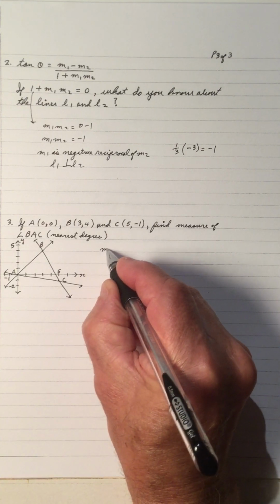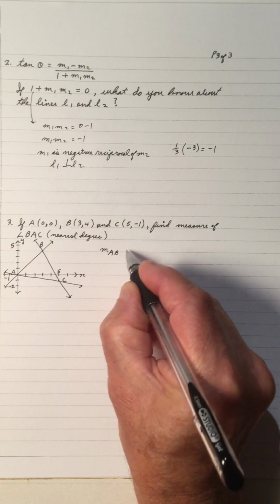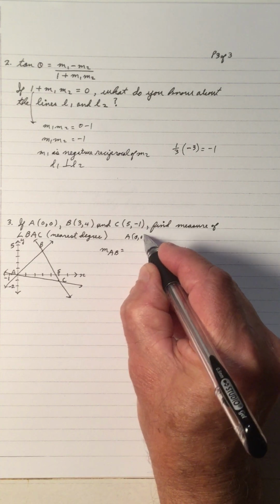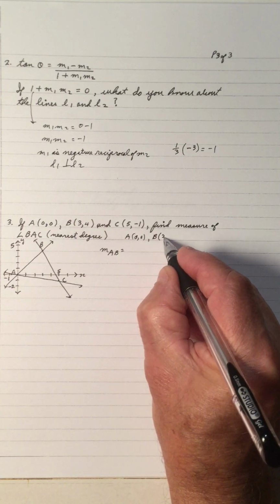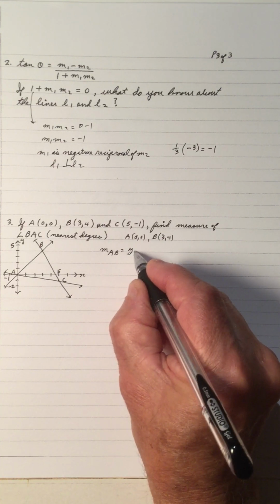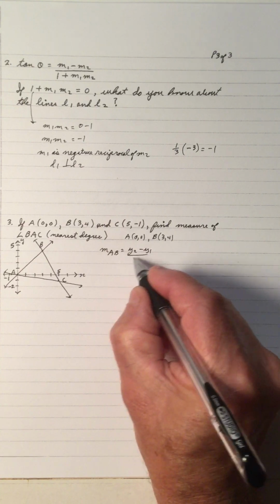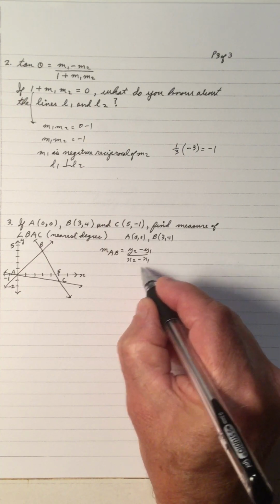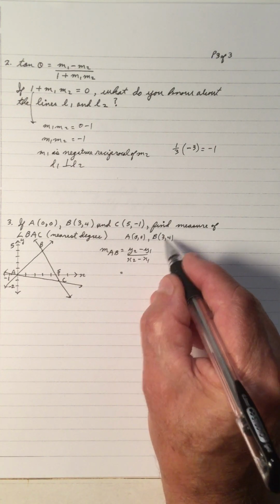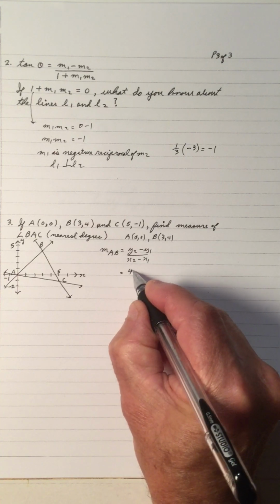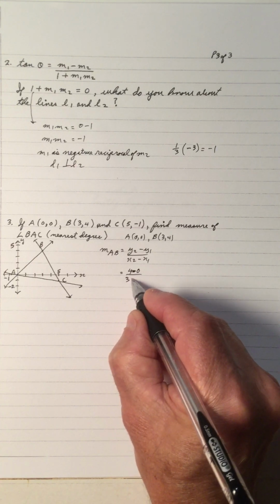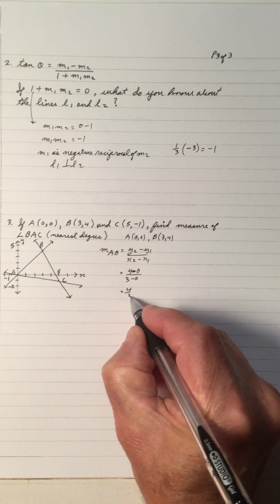So if we take the slope of AB and work that out, well, A is 0, 0 and B is 3, 4. The slope formula is y2 minus y1 over x2 minus x1, where this is x1, y1, x2, y2. So that's 4 minus 0 over 3 minus 0, so that's 4 over 3.